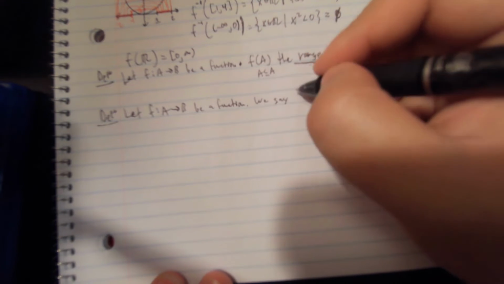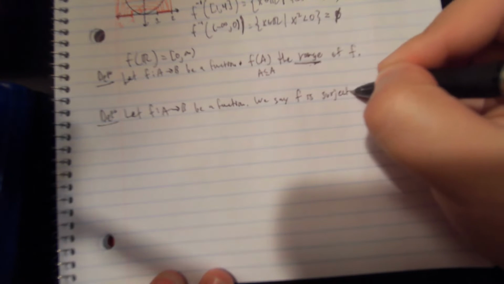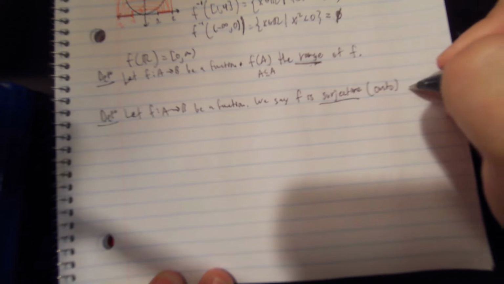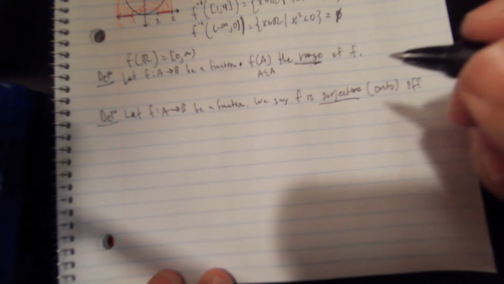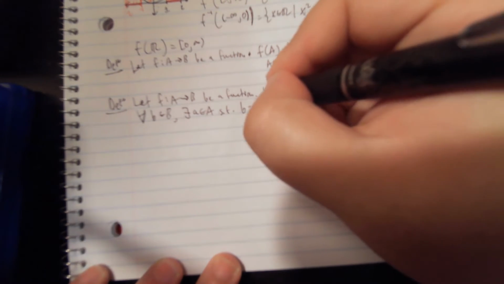We say f is surjective, which is another word for onto. All definitions are if and only if, by the way. So what needs to happen for a function to be surjective or onto? For every b in B, there exists an a in A such that b equals f of a.